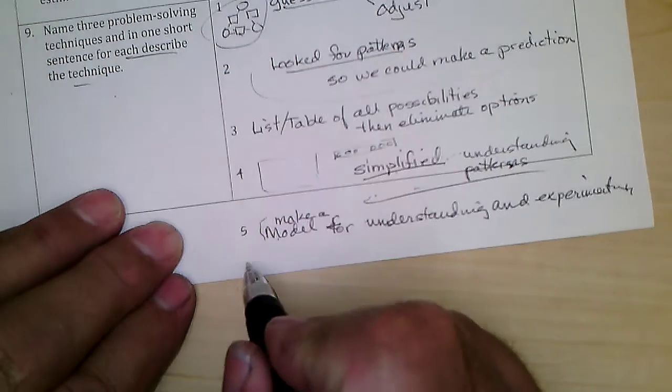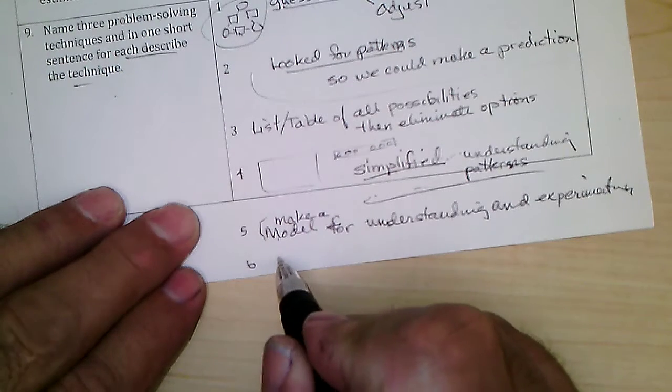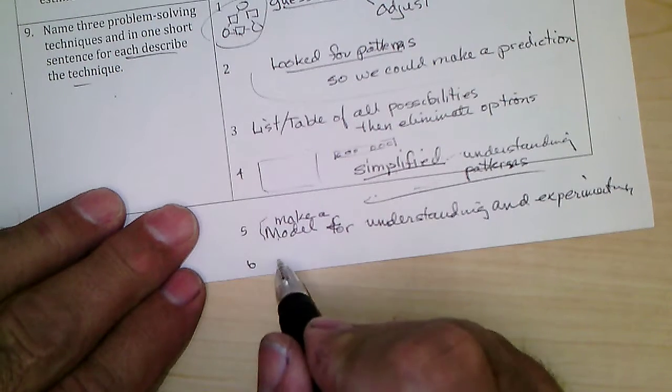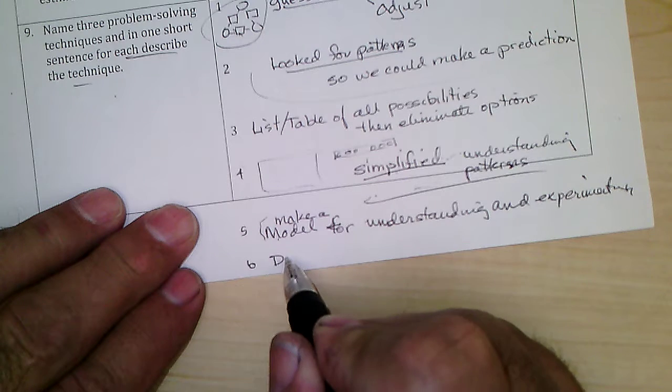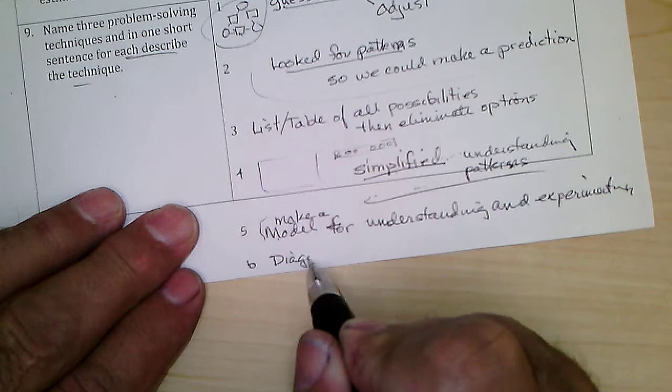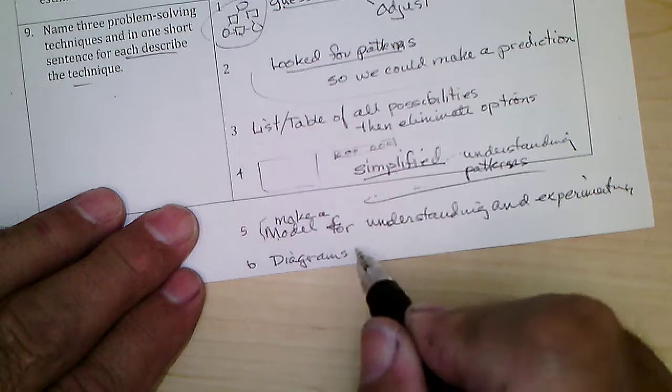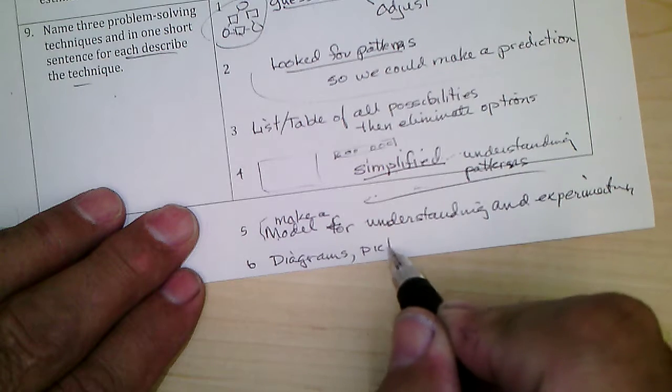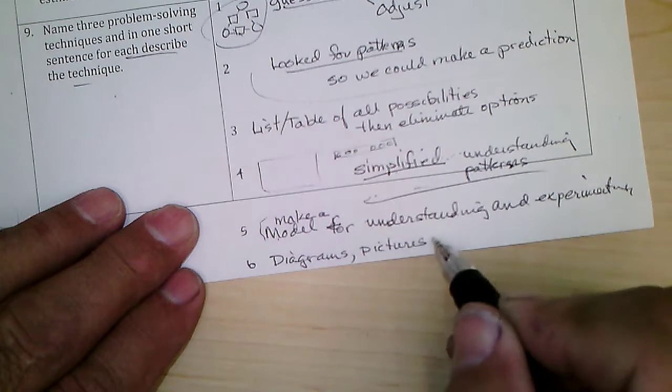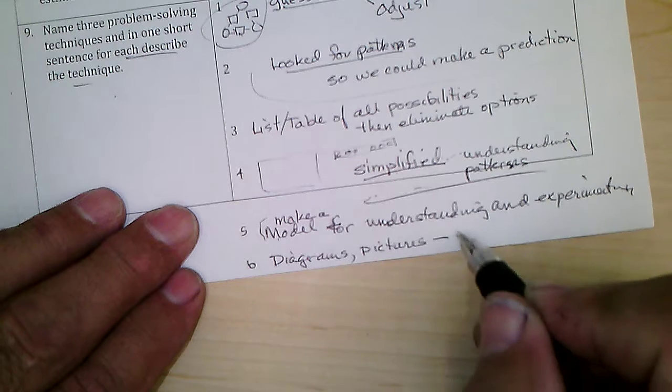We can also draw diagrams or pictures to aid in understanding.